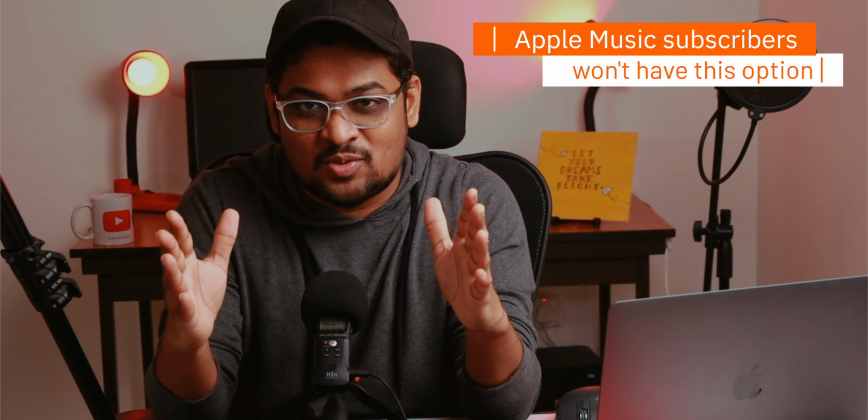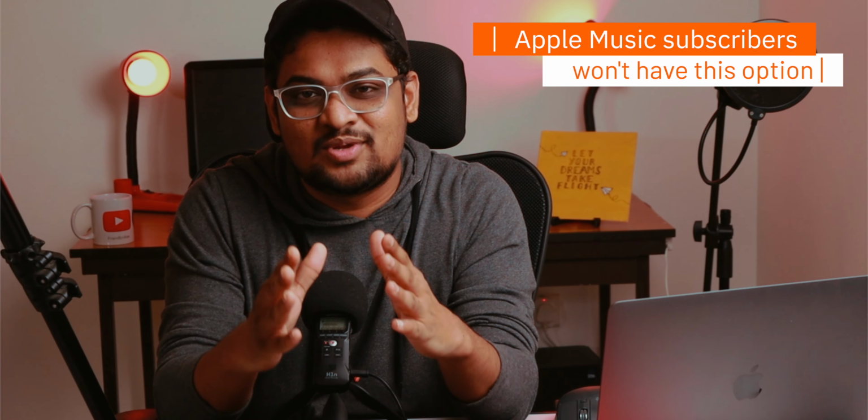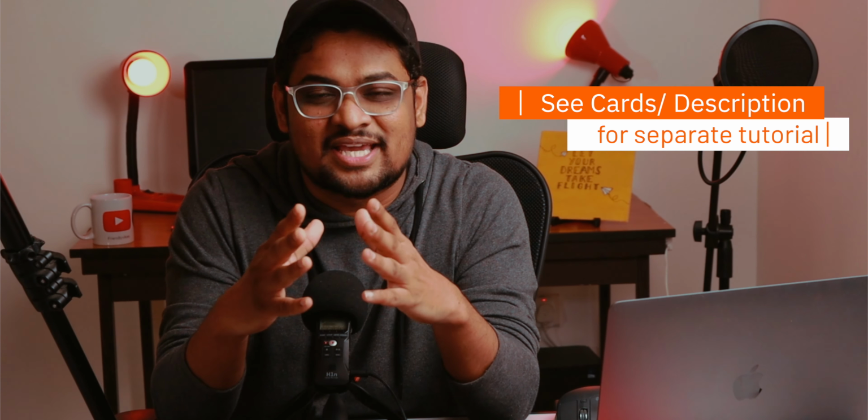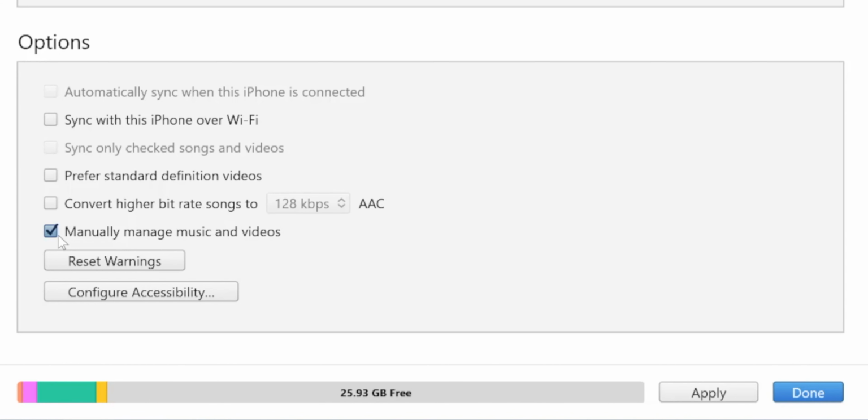So if you're an Apple Music subscriber, you will not see this option. You will see only manually manage videos. So there is another way of adding songs to your iPhone. I'll add a separate tutorial in the cards as well as in the description below. You can check out that tutorial. And now you want to hit apply button on the bottom right corner and then hit done.